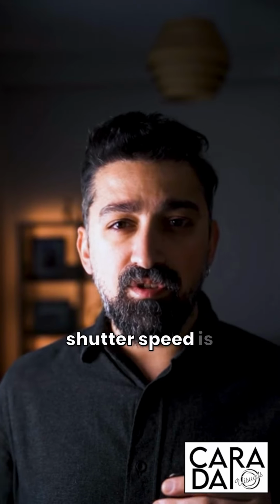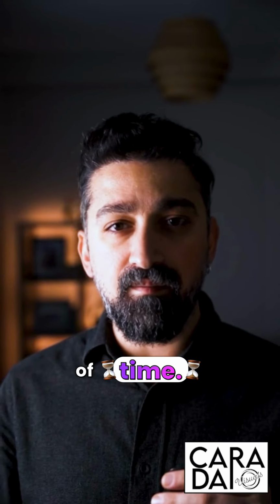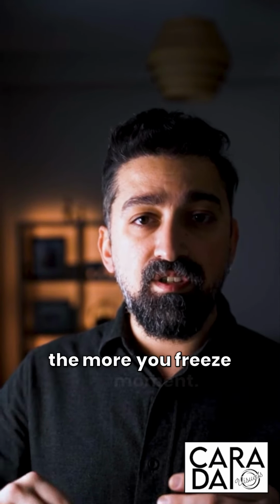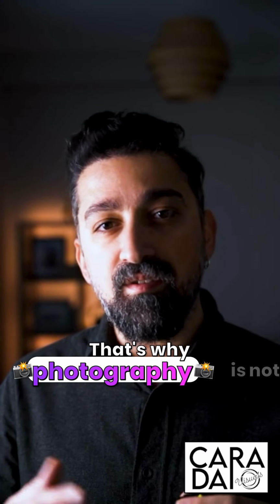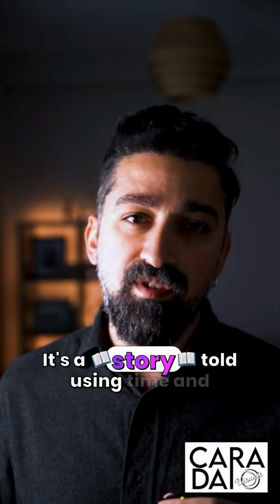So in summary, shutter speed is actually the camera's perception of time. The shorter you make the time, the more you freeze the moment. The longer you make it, the more you turn movement into a story. That's why photography is not just technical, it's a story told using time and light.